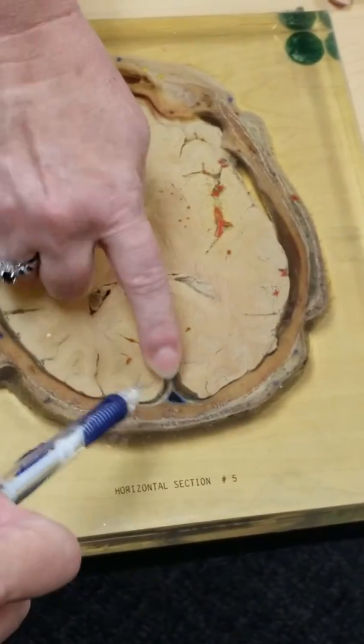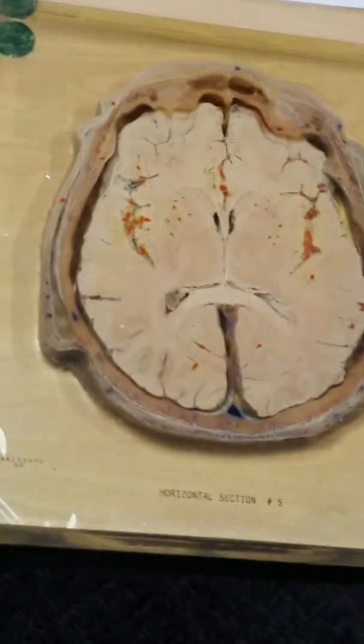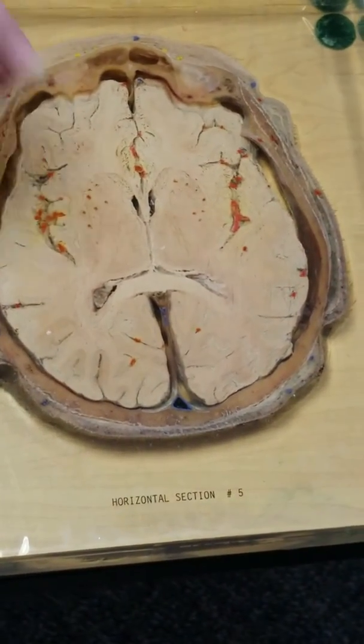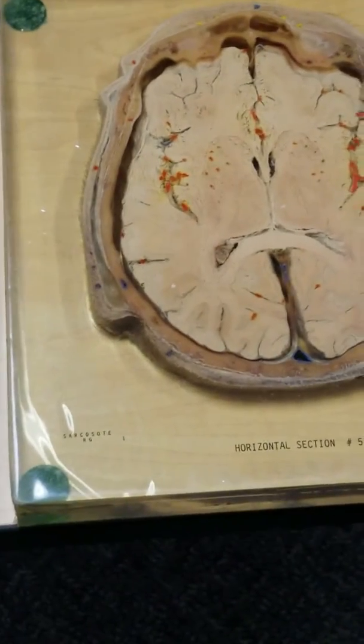Inferior sagittal sinus. And the choroid plexus is right here. You said this was a choroid plexus? Yes, that's already marked.